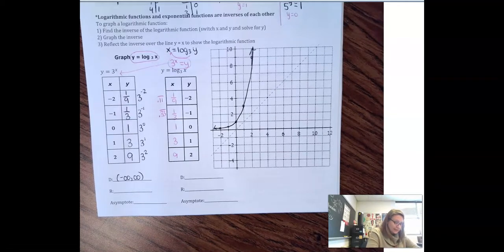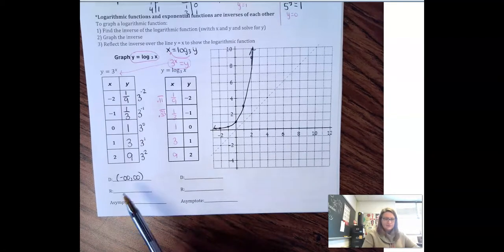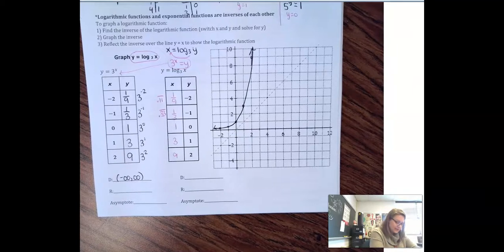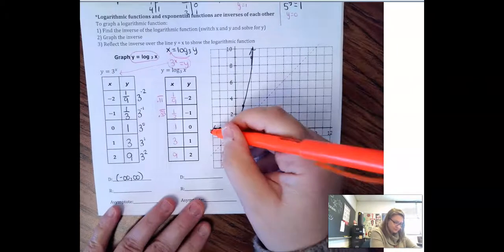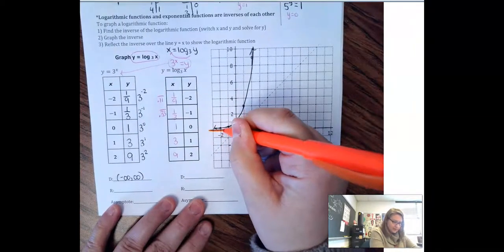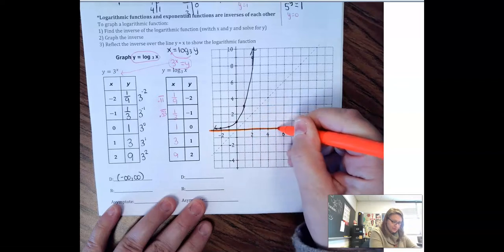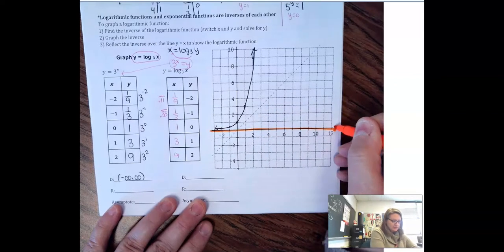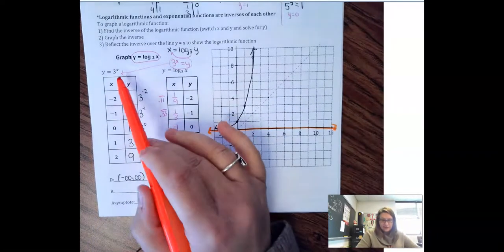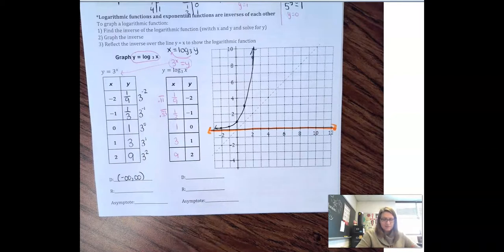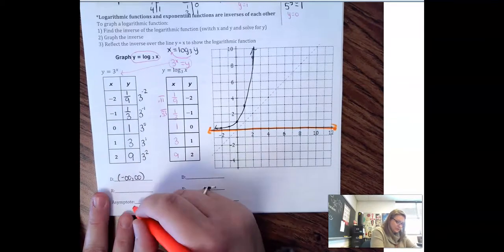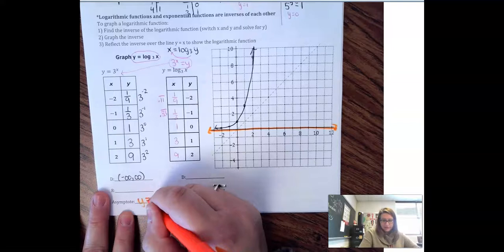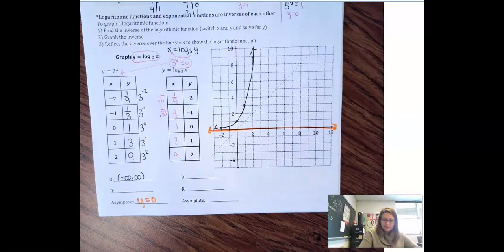Now, your range, remember these graphs have an asymptote, and that's going to be a line that the graph approaches but never touches, never goes over. And for this problem, it's only affected if you have something added or subtracted at the end of the equation. I just have 3 to the x, so your asymptote there is going to be just the horizontal line, y equals 0. So we're going to get really close to that and never touch it.